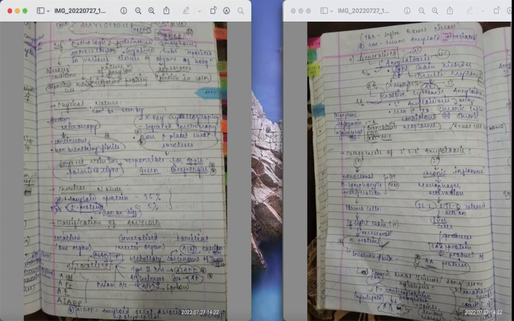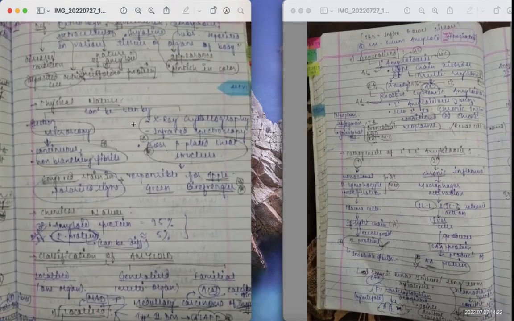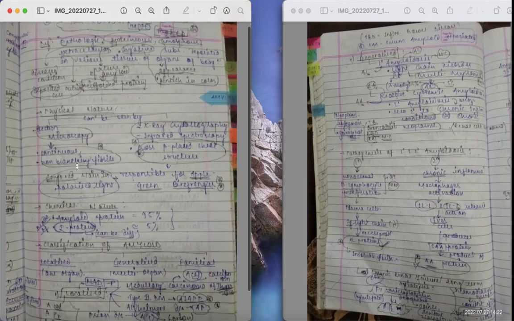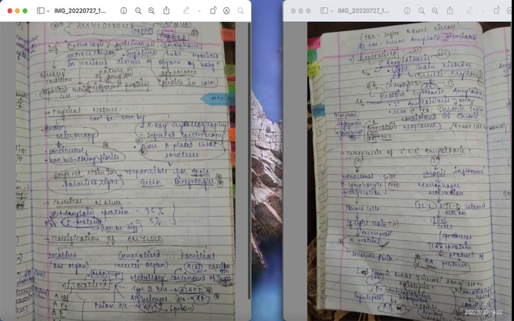Now, next, moving on to the physical nature of amyloidosis. Amyloidosis can be seen under electron microscope, and in X-ray crystallography and infrared spectrometer. In electron microscope, it appears as continuous and non-branching fibrils. Now in X-ray crystallography and infrared spectrometry, it appears as a cross beta pleated sheet structure.